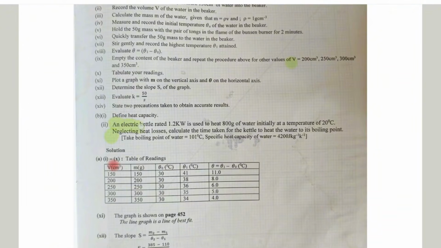They said an electric kettle rated 1.2 kilowatt is used to heat. This is the source of heat. This is the heat. This one will not be heat. This is heat lost now. To heat 800 gram of water initially at a temperature of 20 degrees Celsius. Neglecting heat losses, calculate the time taken for the kettle to heat the water to its boiling point. Take the boiling point of water to be 101 degrees Celsius. Specific heat capacity of water equals 4,200 joules per kilogram per Kelvin. So take note of the way the question will come out in your exams.